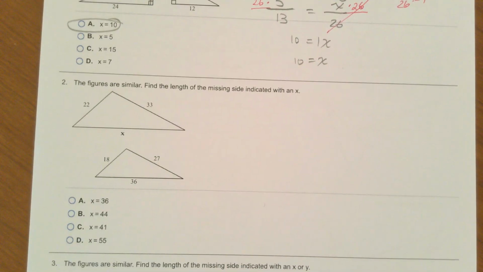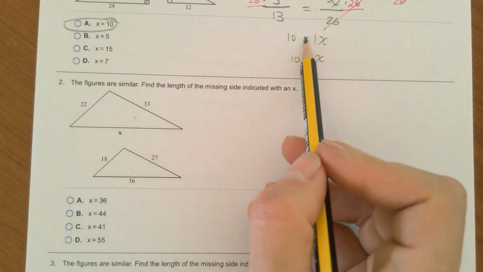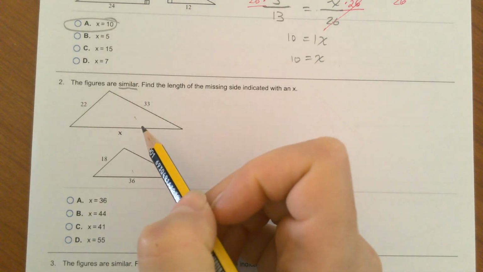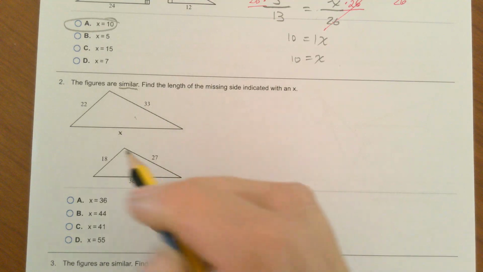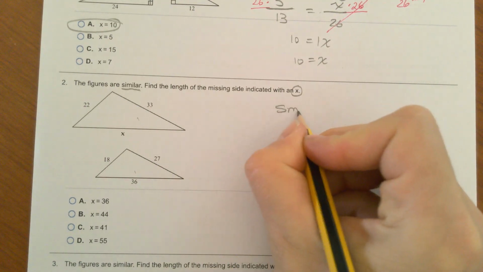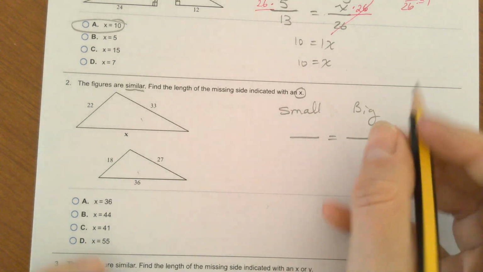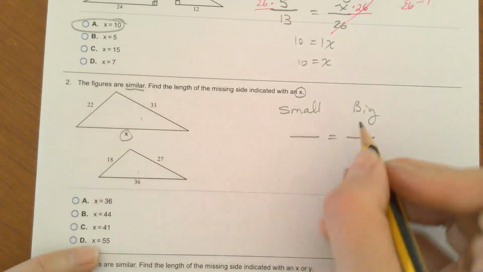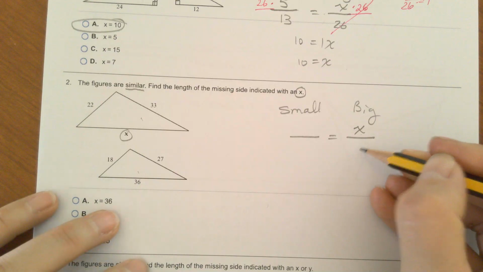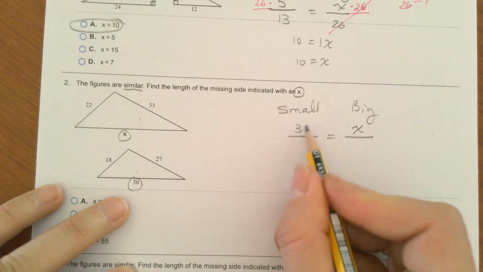So right away, I see small, big. So I know I have to use this method, the same method. So the figures are similar. That means they're like brothers. So they look the same, but one is small and one is big. And we have to find x. So small, big. X is again on the big triangle, so I always put it up. You can put it down, but it makes a lot more work and a lot more math. So 36 matches the x, so I put it with the x.